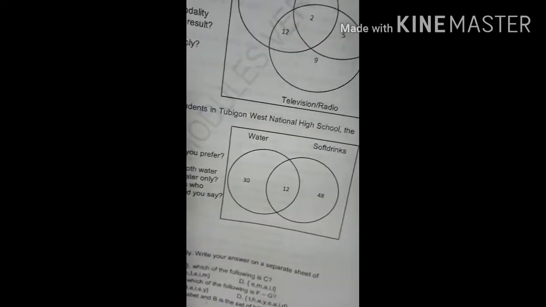Now, here is the assessment. Read and analyze each item carefully. Write your answer on a separate sheet of paper. If B, whose elements are N, U, E, L, and B union C is equal to I, M, A, N, E, M, U, L, which of the following is C? So you had already B, and you had already the union of B and C. And what is C? So from the choices, it's very clear.